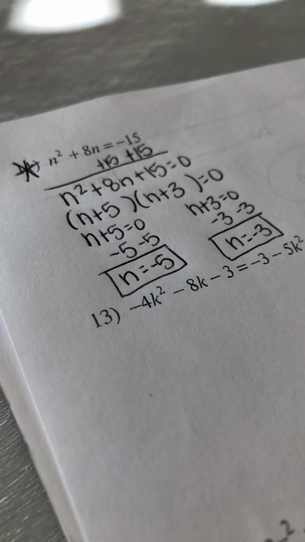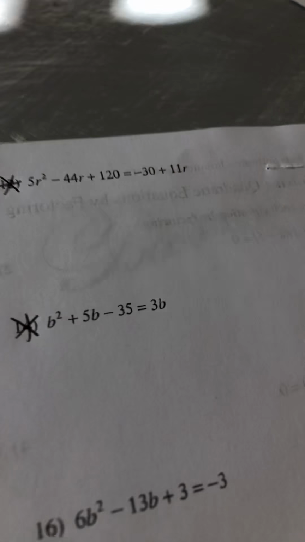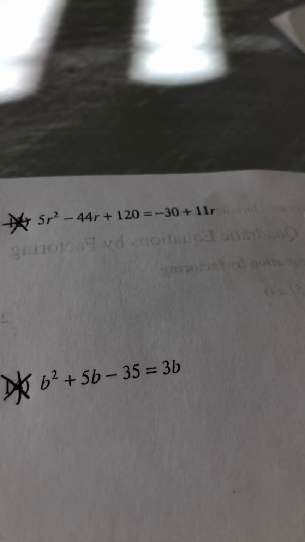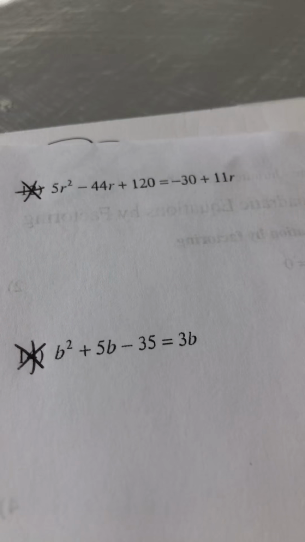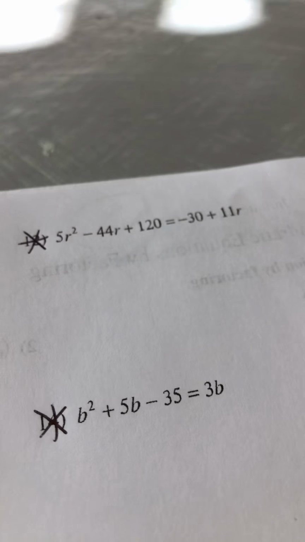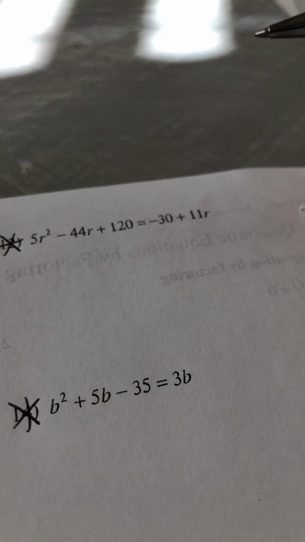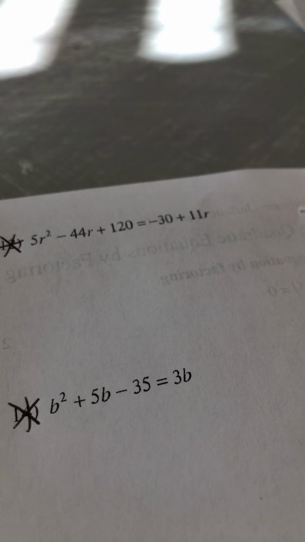Looking at number 12. Let me readjust my paper here so I can write. We have 5r squared minus 44r plus 120 equals negative 30 plus 11r.